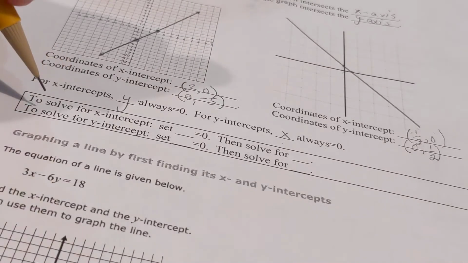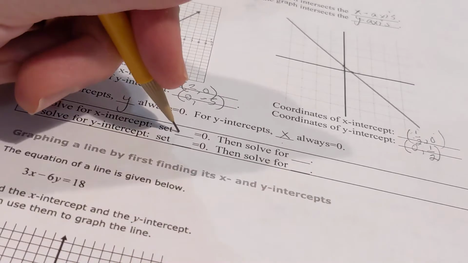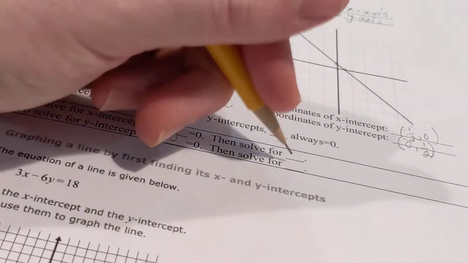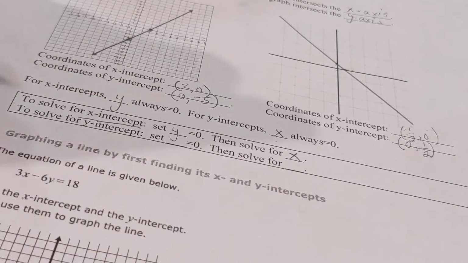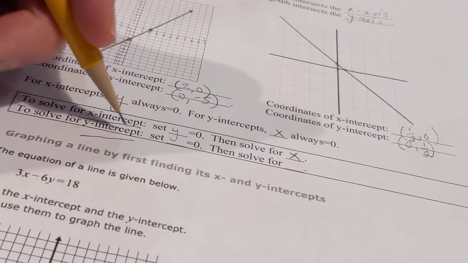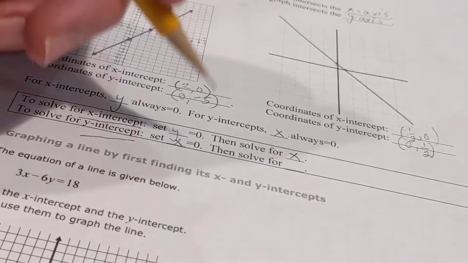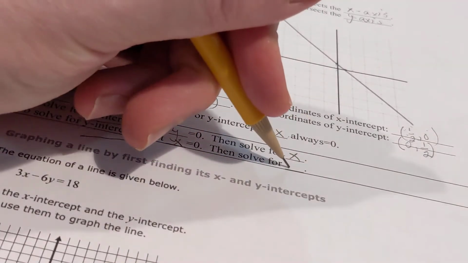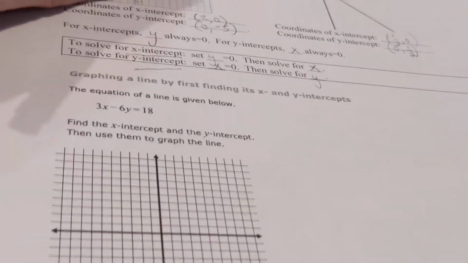We're going to use that to solve for our intercepts. To solve for the x-intercept, we're going to set y equal to 0 and then solve for x, because we want the x-intercept. The opposite is true for the y-intercept. For the y-intercept, we know that x is always 0, and then we solve for y. Let's take a look at how this works.